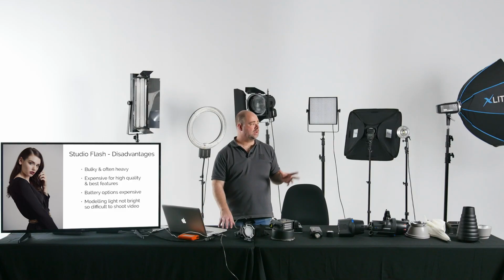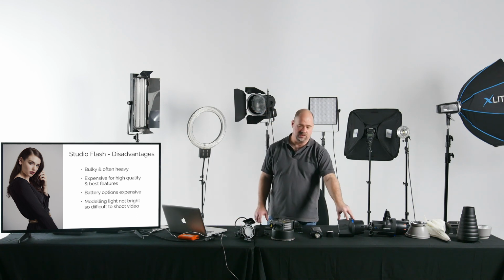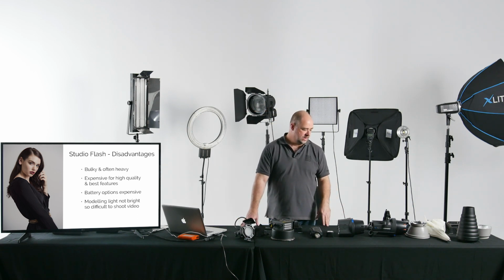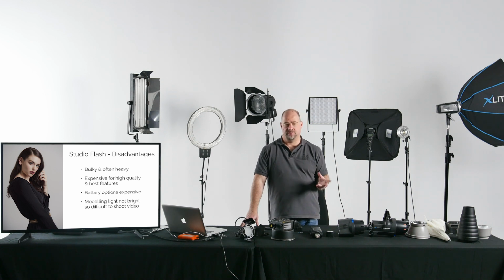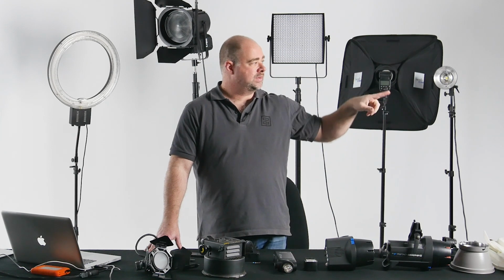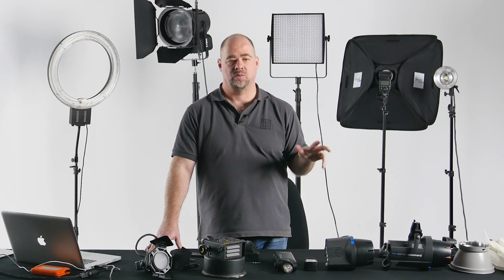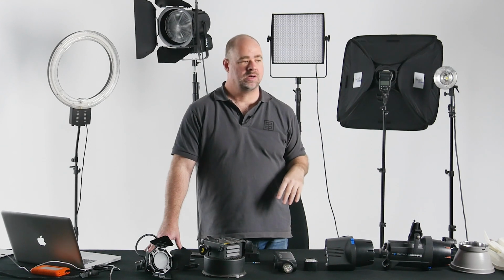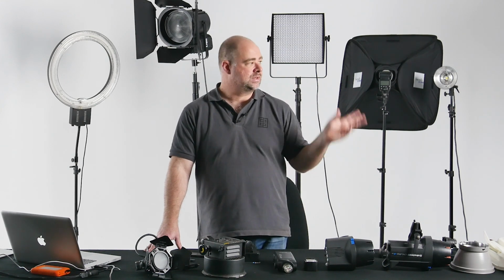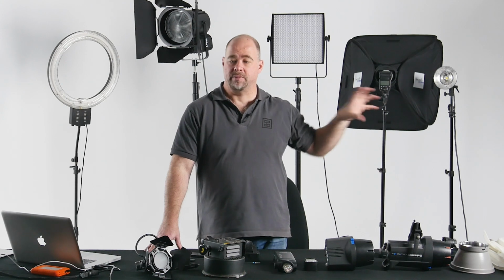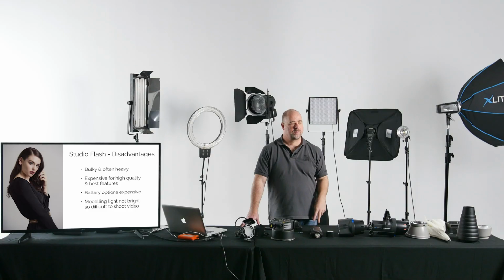So the modeling light in most of the studio flashes is quite low powered. So very, very difficult to be using for any sort of video work. The modeling light in the ELC 500s though is around 300 watts, so it's getting up there a little bit. So I can shoot some behind the scenes video with the light coming from the modeling lights on those units, but I'm still pushing my ISO up around 1000 or 1250 and shooting at 2.8 aperture kind of thing.